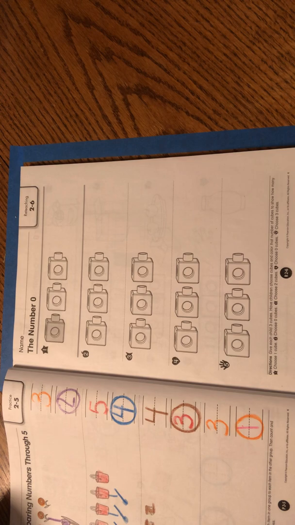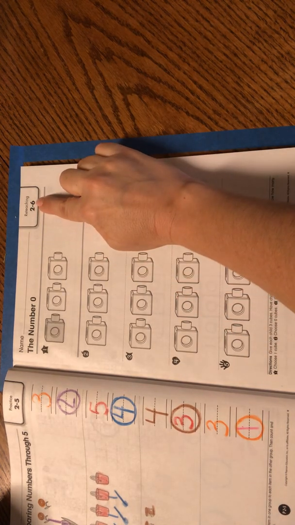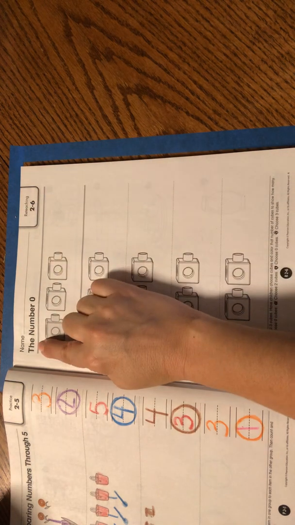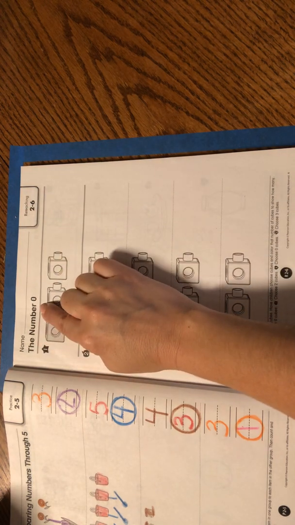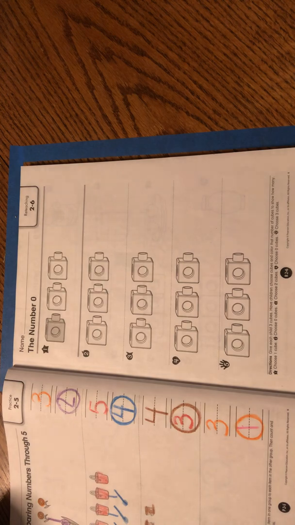Today, we are going to be doing lesson 2-6, and we're going to be talking about the number 0. The number 0, that is interesting. Usually, we think of the number 0 as nothing at all, and that's exactly what it represents. It represents 0 in a ones place, or even in a tens place when we make bigger numbers.